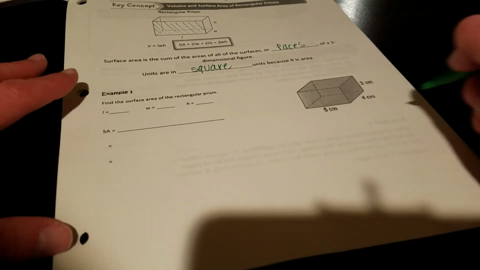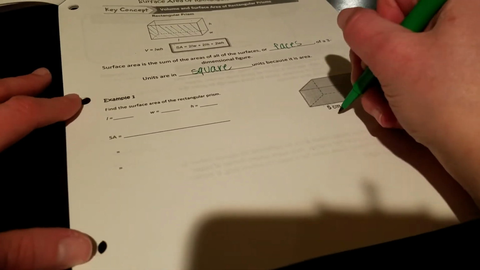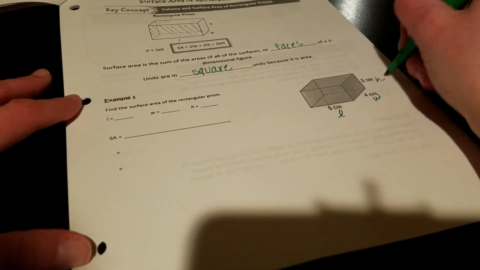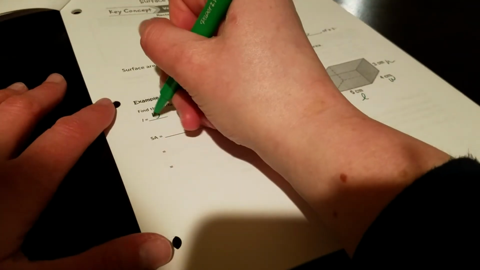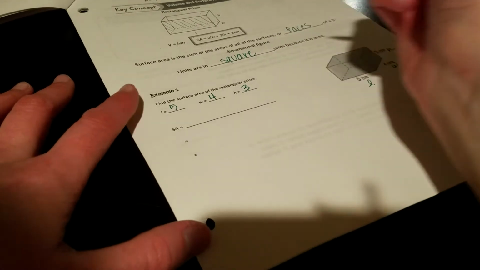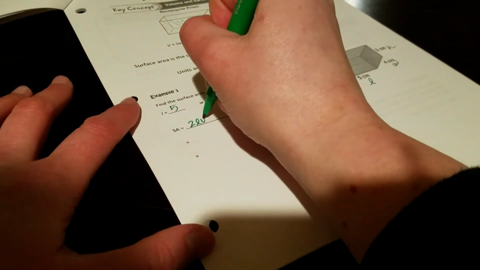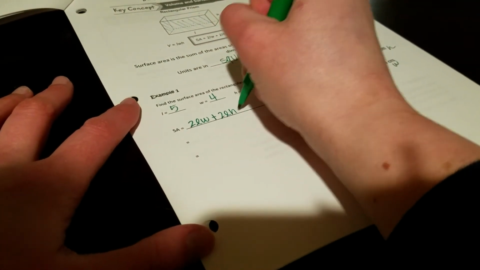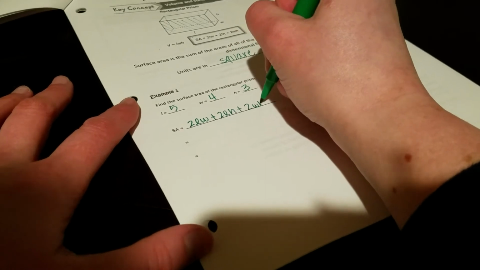So all we need to do is look at our rectangular prism and determine our length, our width, and our height. So here our length is 5, our width is 4, and our height is going to be 3. Our surface area formula is 2LW plus 2LH plus 2WH.